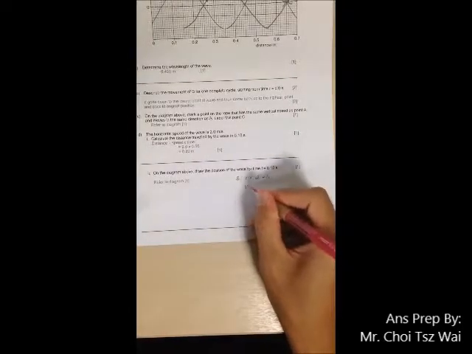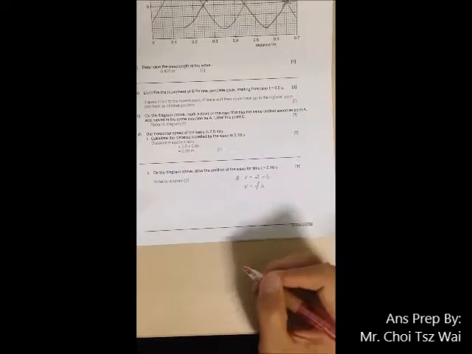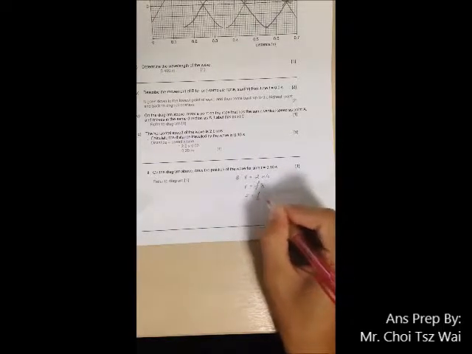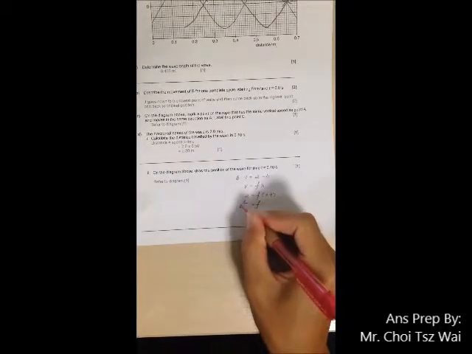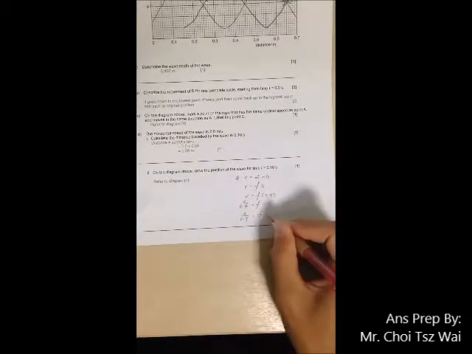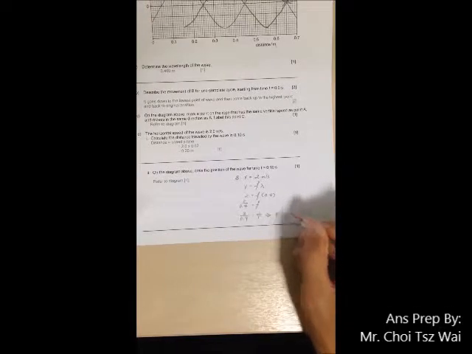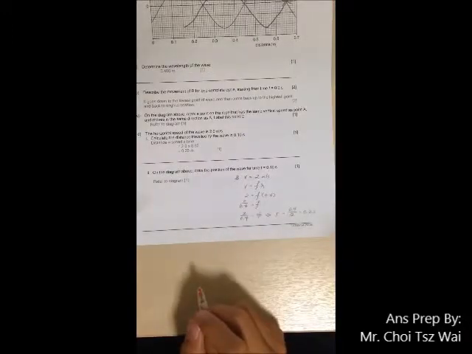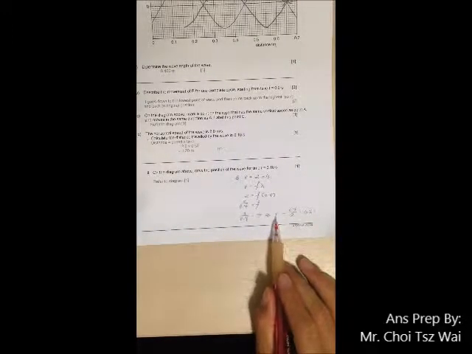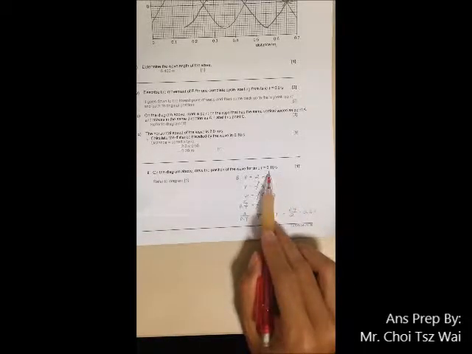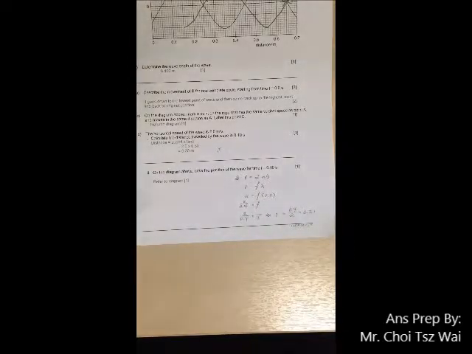So what you can use is v equals to f lambda, because you already know what is your wavelength. So from this, put in your values. You find out that your f is 2 over 0.4 and your f is actually 1 over T. So from this, you can work out that your period is 0.4 divided by 2, which is 0.2 seconds. So you know that the wave will move one complete wavelength in 0.2 seconds. So in 0.1 seconds, the wave is going to move half a wavelength.